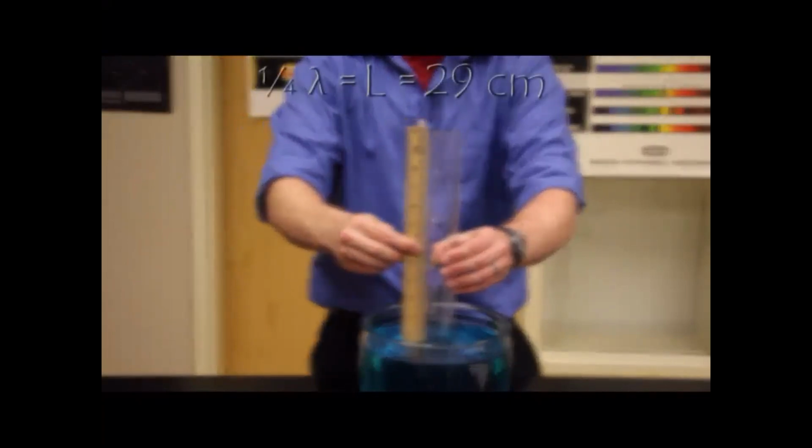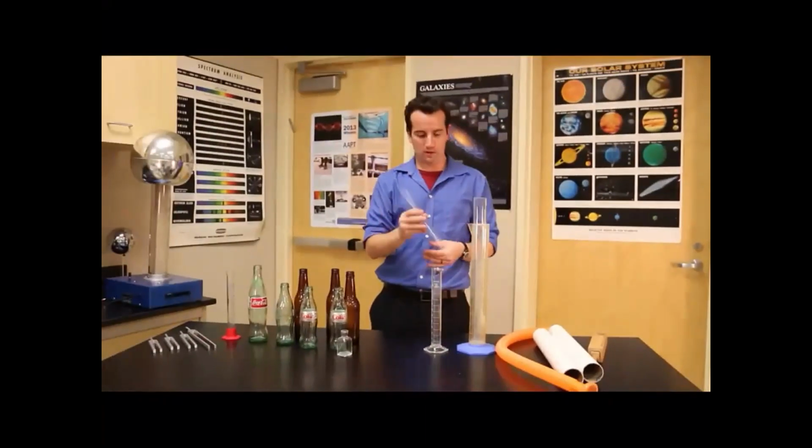One-fourth the wavelength seems to be about 29 centimeters. That makes the full wave about 116 centimeters. By v equals lambda f, velocity equals wavelength times frequency. Yes, it is always n times the fundamental frequency, and n needs to be an integer. N has to be an integer.